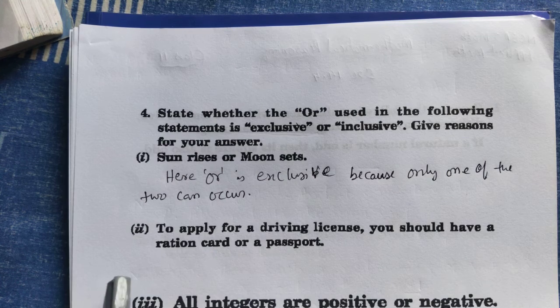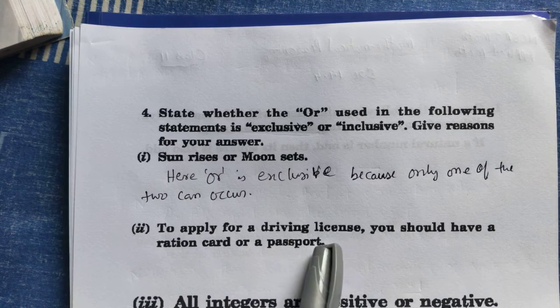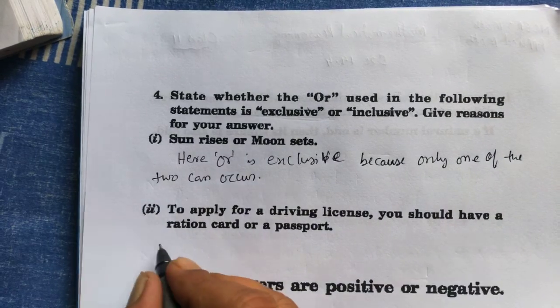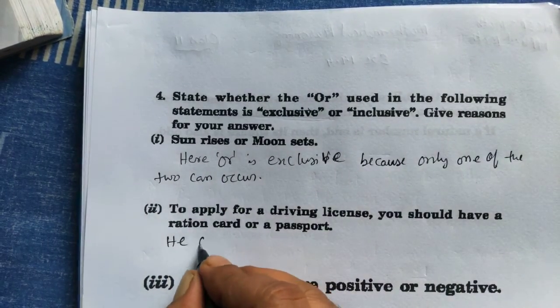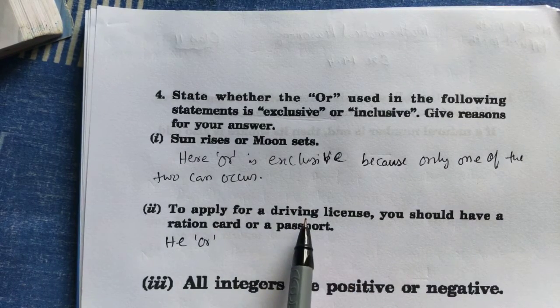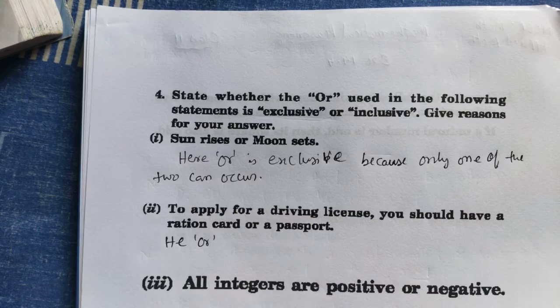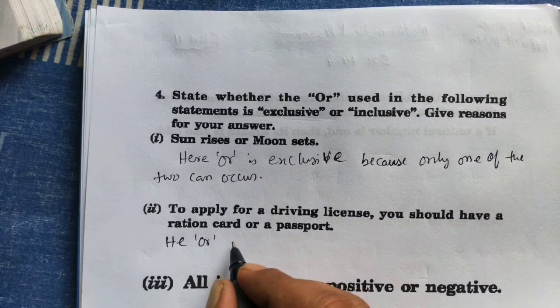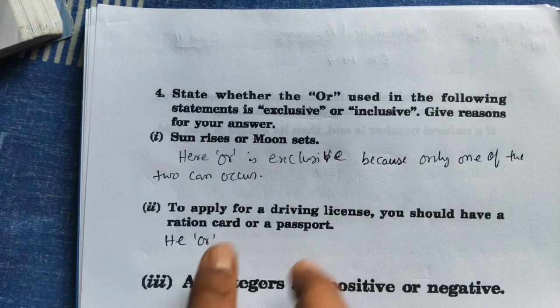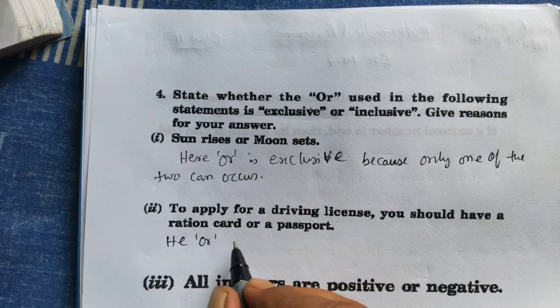Let's say to apply for a driving license, you should have a ration card or passport. So this is inclusive. Why inclusive? Because if you have a ration card also, you can have a driving license. If you have a passport also, you can apply for a driving license. So we can say both situations can occur. That's why we can say the or is inclusive.